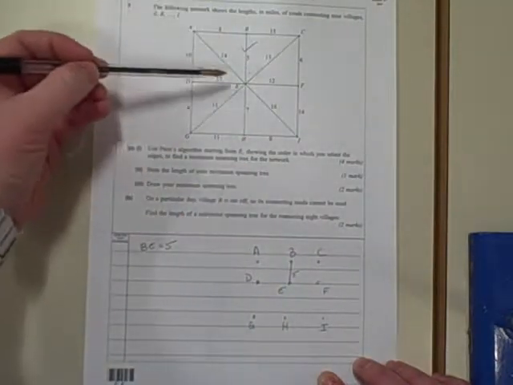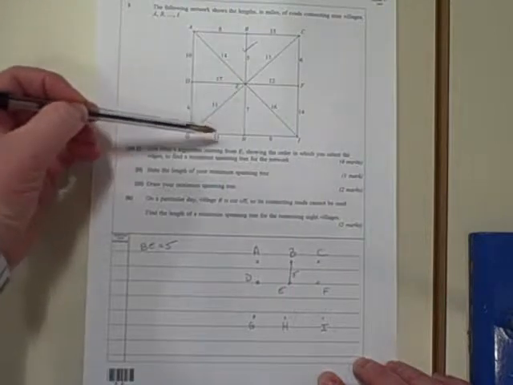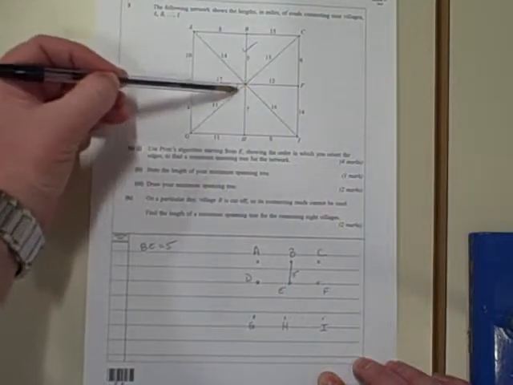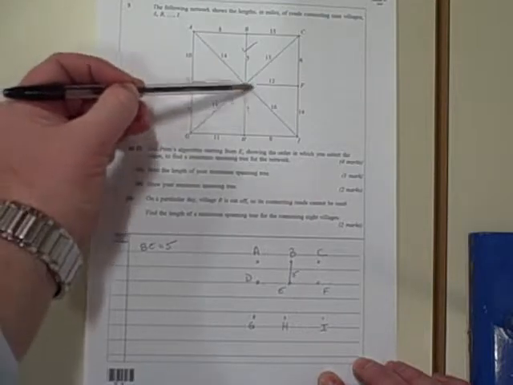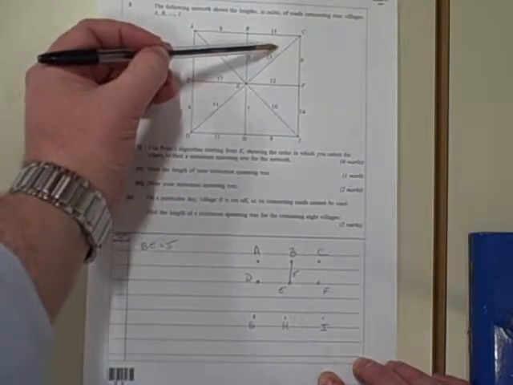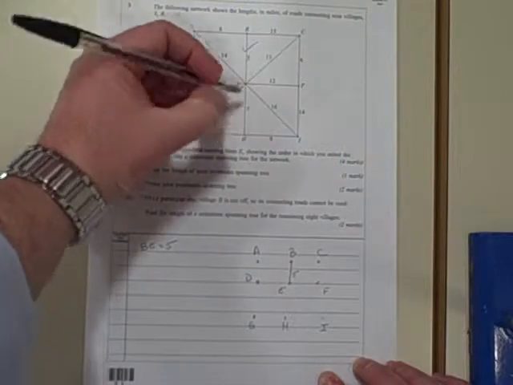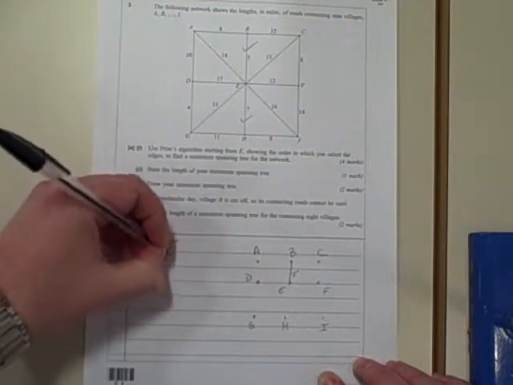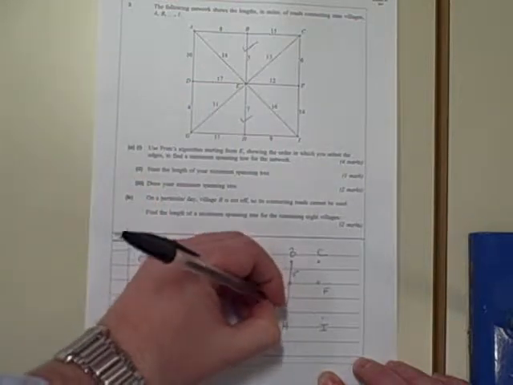Right, now for Prim's, you look for the shortest going out of anywhere you've connected to. So you can have an 8 or a 15 or a 14, 17, 11, 7, 16, 12, 13. So your next shortest is 7 between E and H. So E and H is 7. Anything you write on this picture won't be seen because it's not in the answer part.